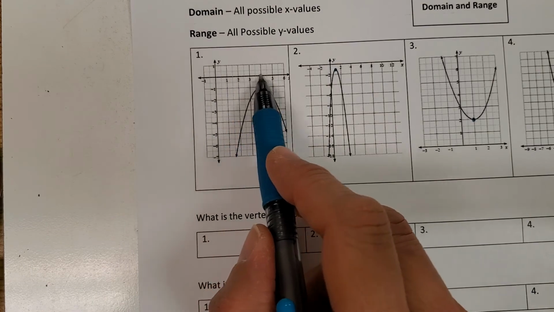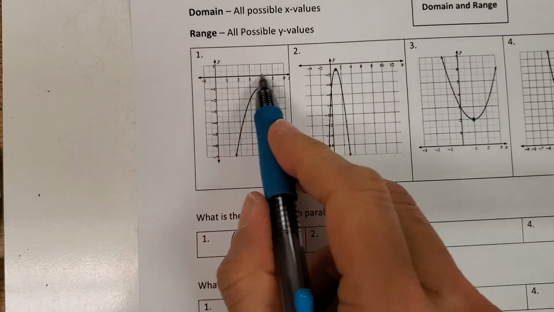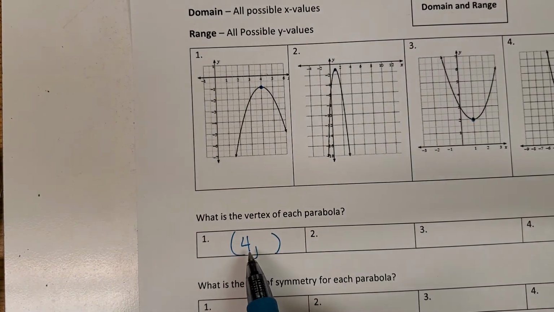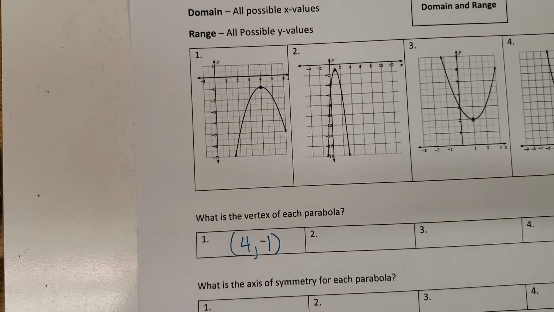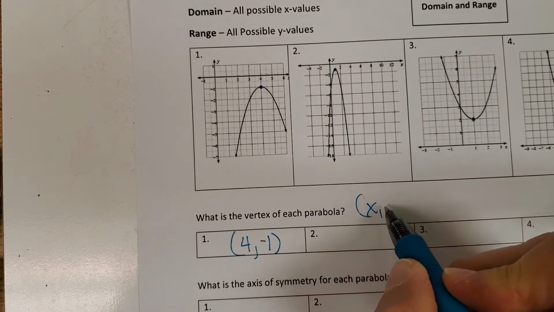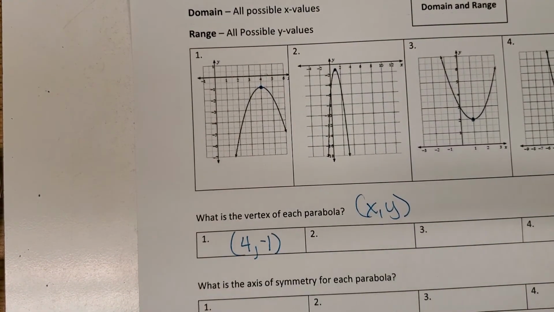It looks like I go over 4 and down 1. So remember, the left and right is the x. That's where I put the x coordinate, and then my up or down is the last one. So x comma y. That's how we draw right points, x comma y. So my vertex for number 1 is 4, negative 1.